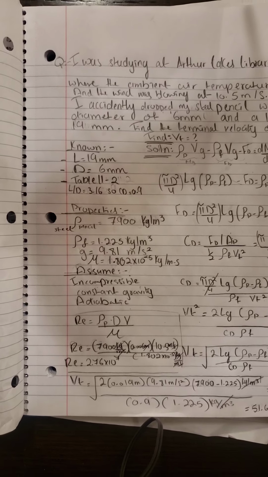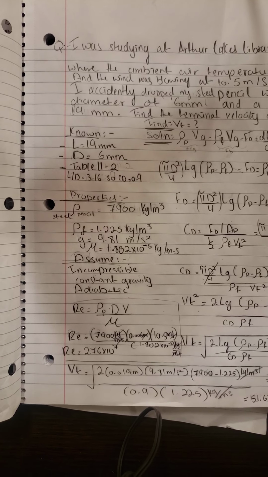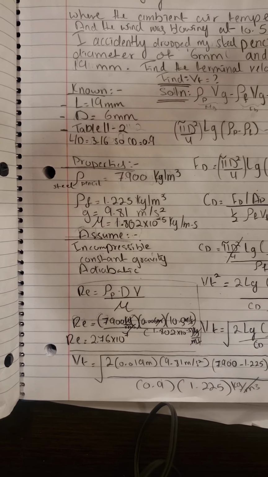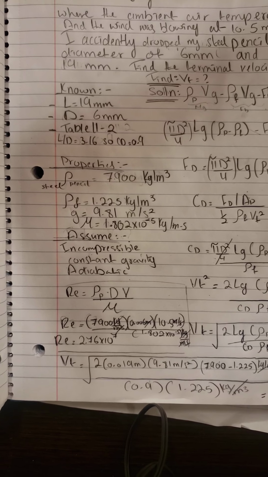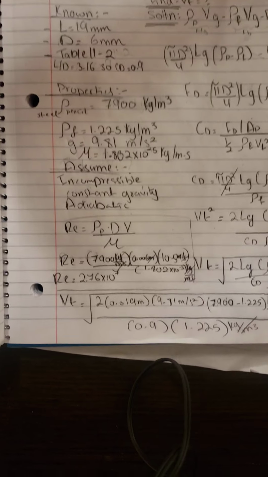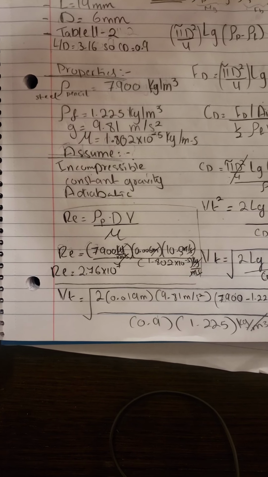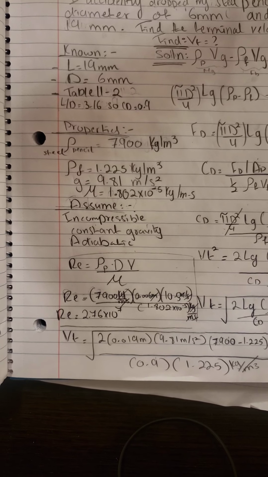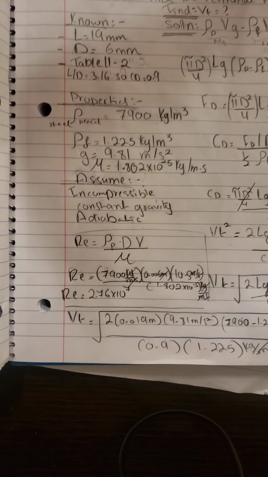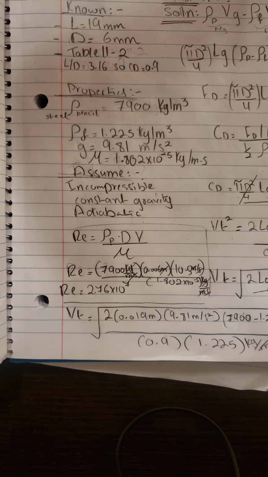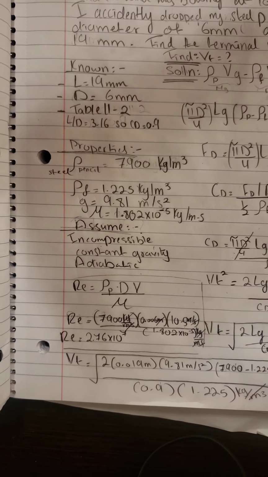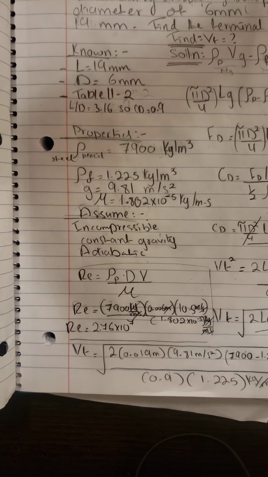So, we know the length and the diameter. Divide them, we get 13.6. Looking at table 11.2, we get a drag coefficient of 0.9. First, though, we check the Reynolds number to see if it is high enough in order to use table 11.2. And it's 2.76 times 10 to the power of 7, which is very high, which is why we're able to get our drag coefficient from table 11.2.